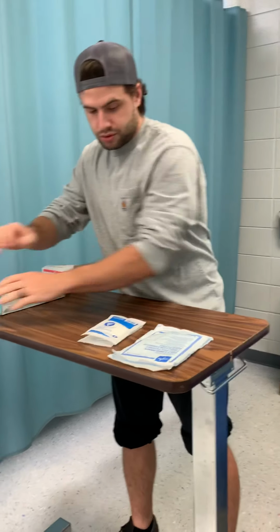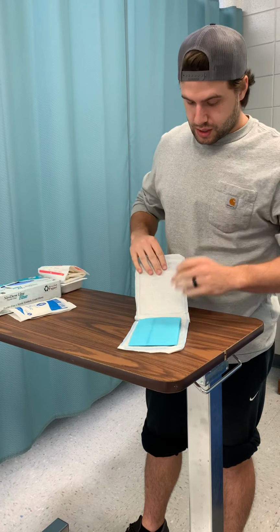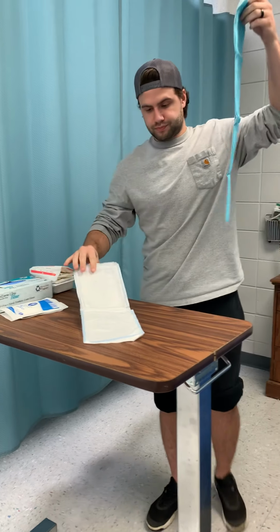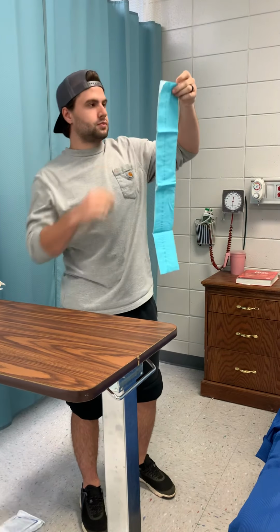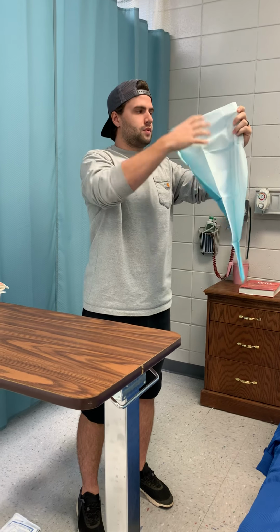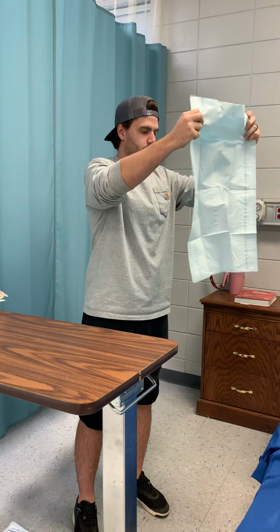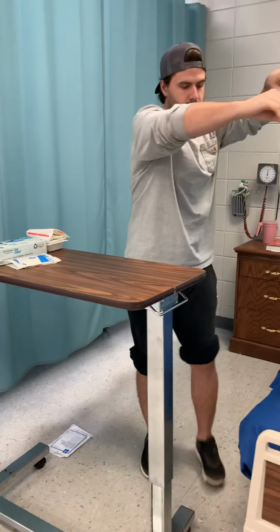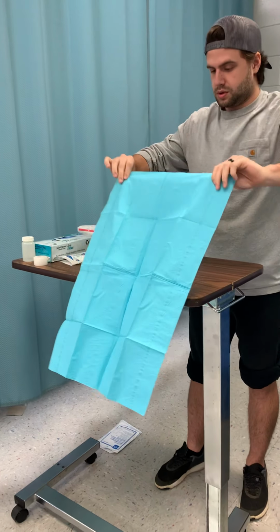First thing I will do is do my drape. Go around the table, drape it over.